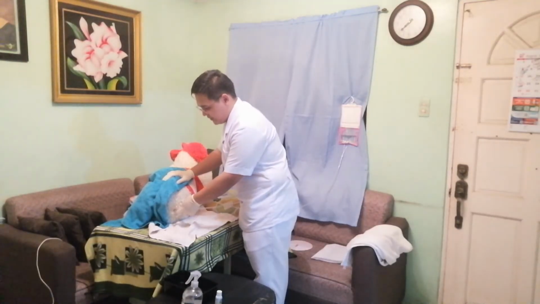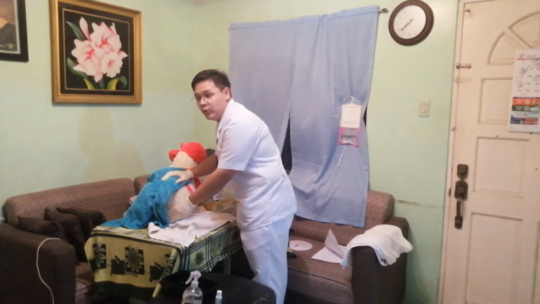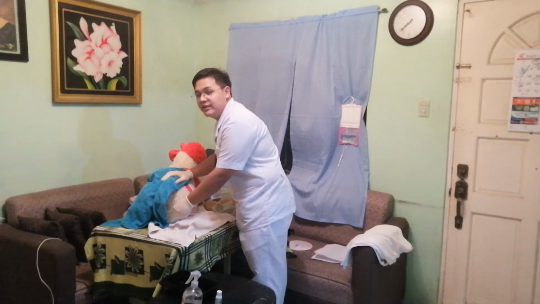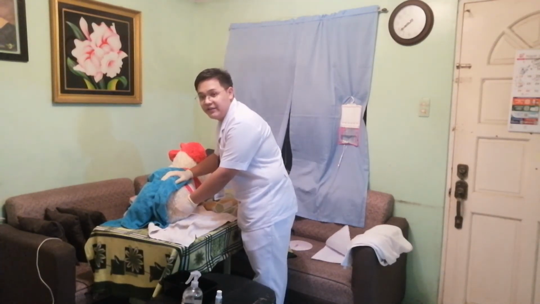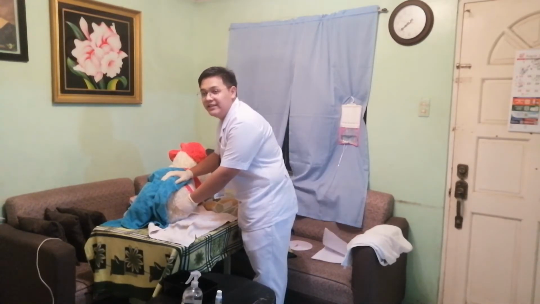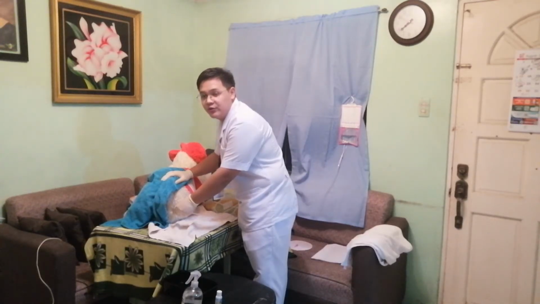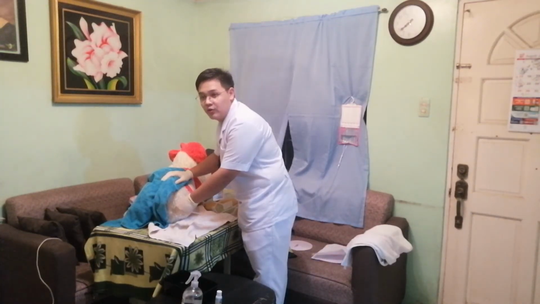Okay, so now we will need to administer the solution slowly. If our client reports pain or the experience of fullness, we will need to lower the solution container or close the clamp for 30 seconds and restart the flow at a much slower rate.